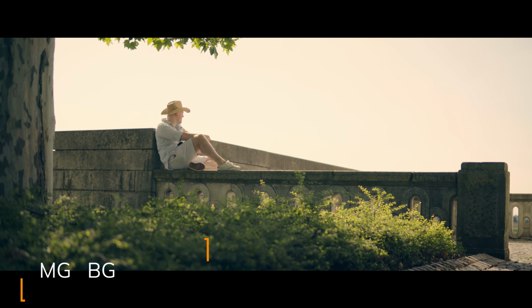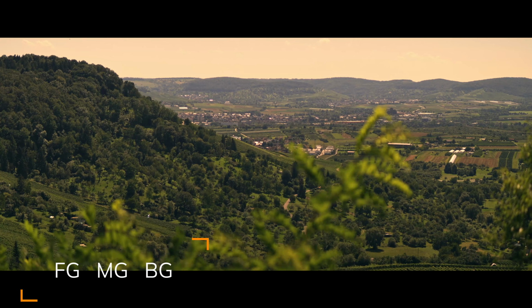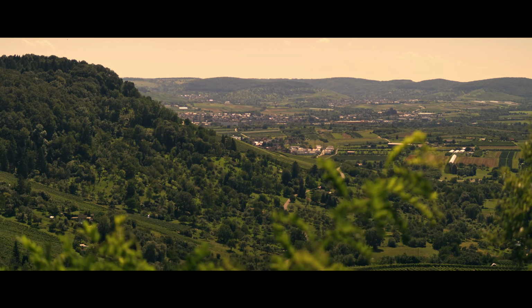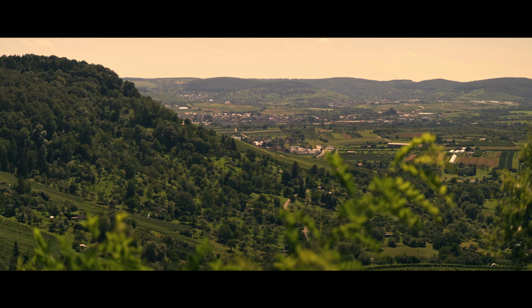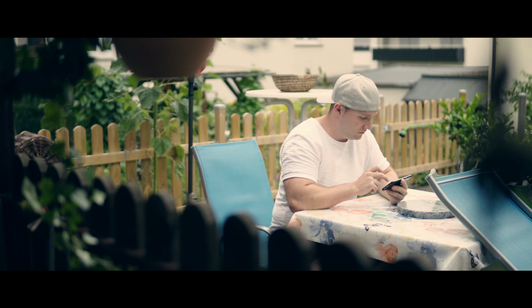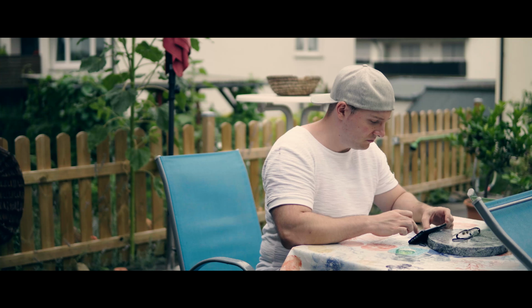Number 3, be aware of foreground, midground and background. Realizing that a lot of times there are these 3 layers to a shot will enable you to create depth and control space, as well as reduce those visual properties when needed.